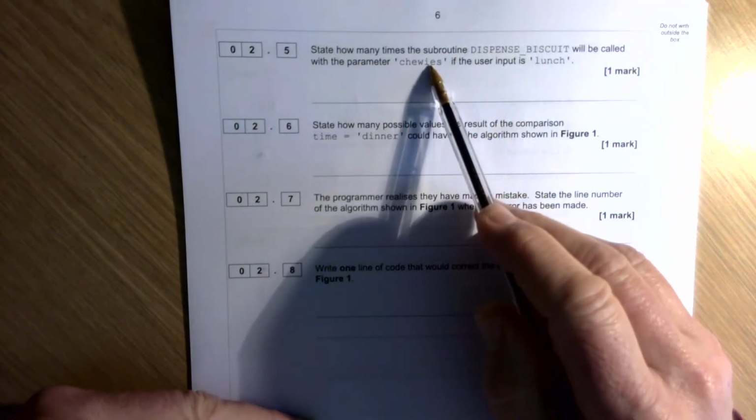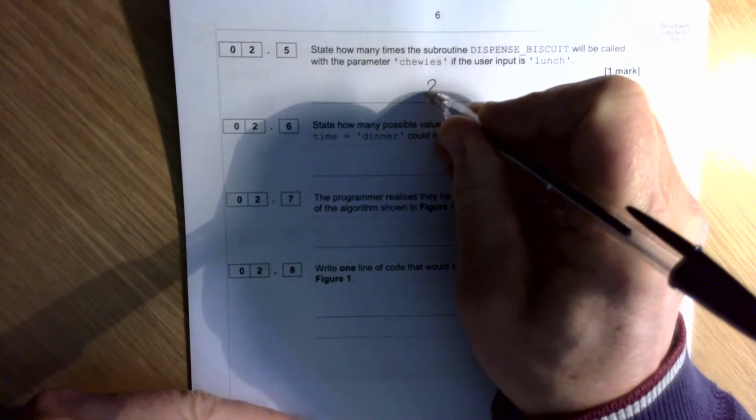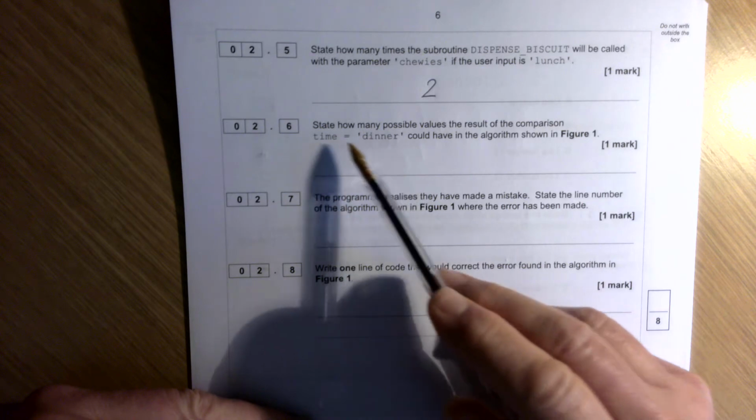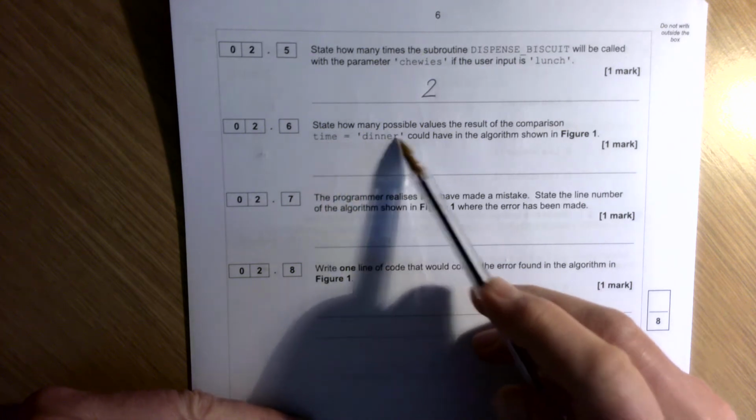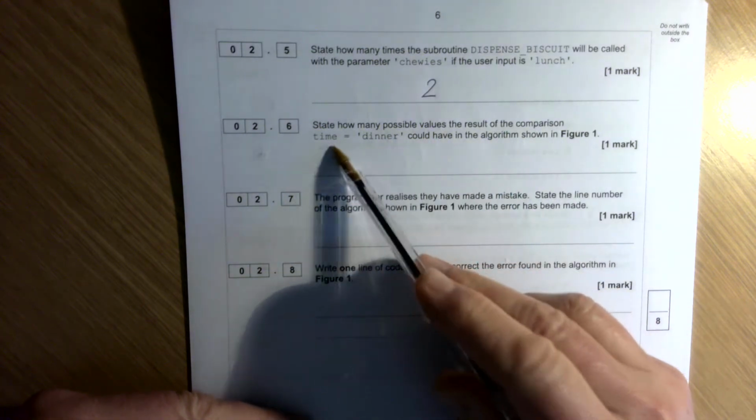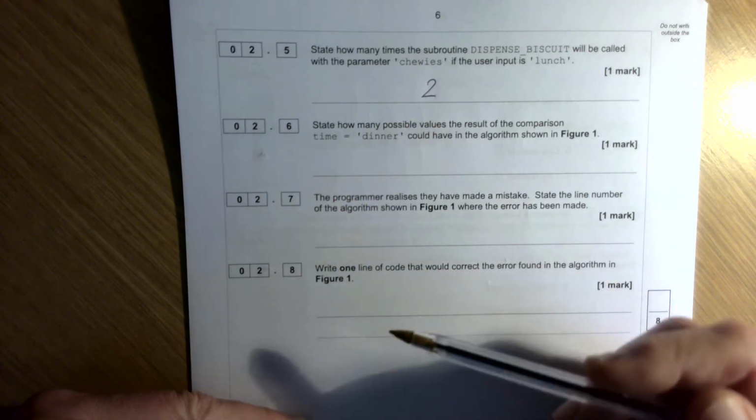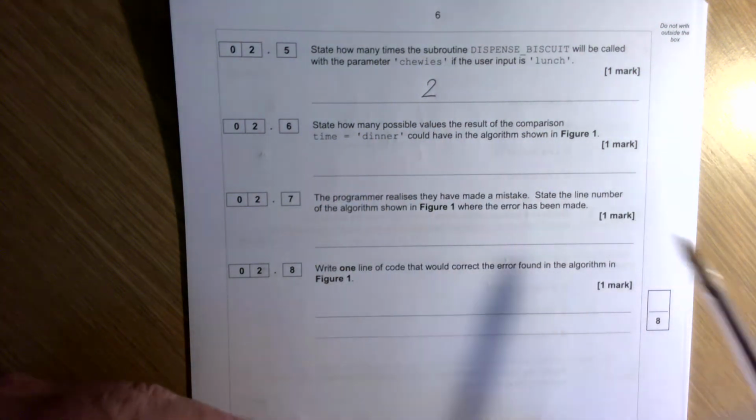So, how many times are we going to be called with the parameter chewies? Twice. How many possible values could the result of the comparison time equals dinner have? Time equals dinner. How many possible values is the result of that comparison?